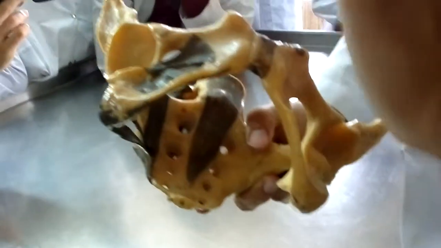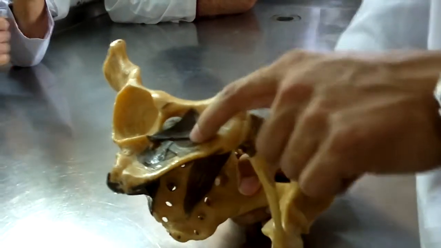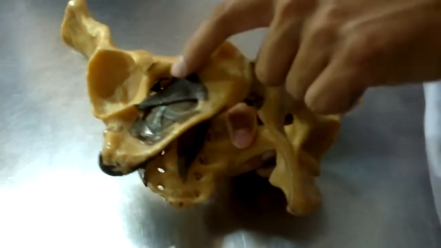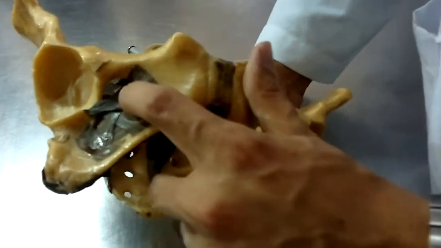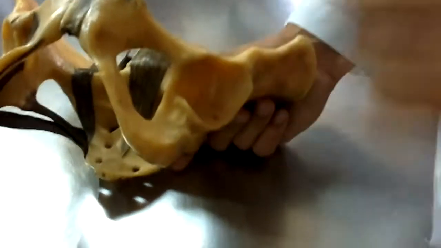This is the obturator foramen, which is covered almost completely by a fibrous membrane, the obturator membrane, allowing a small passageway for the obturator nerve and some vessels from the pelvis into the thigh. This is the obturator canal, through which vessels and nerves pass from the pelvis into the thigh. So this is about the ischium and the pubis.